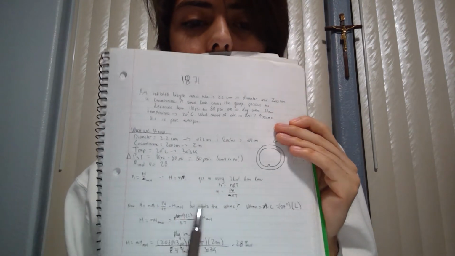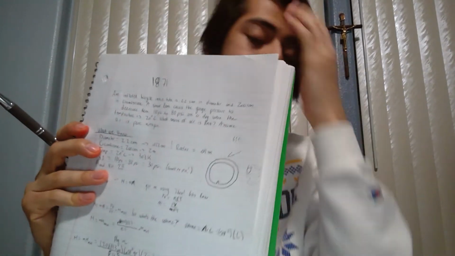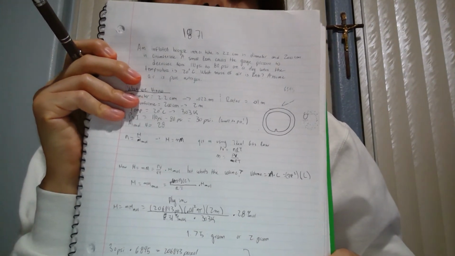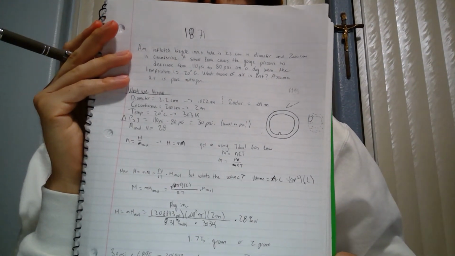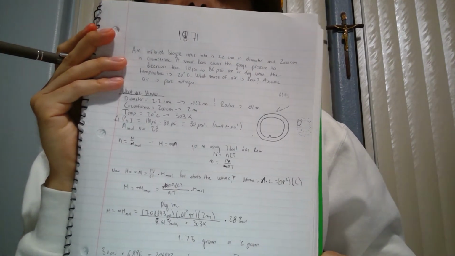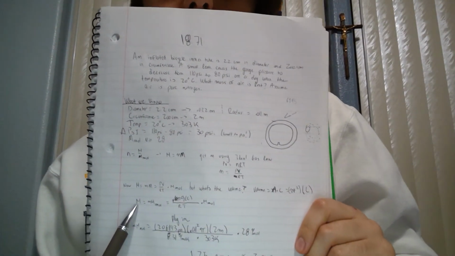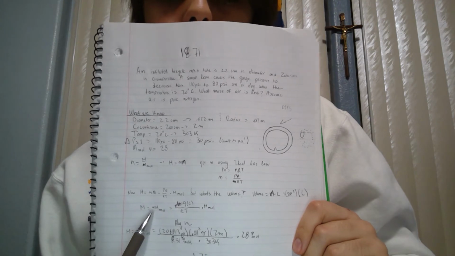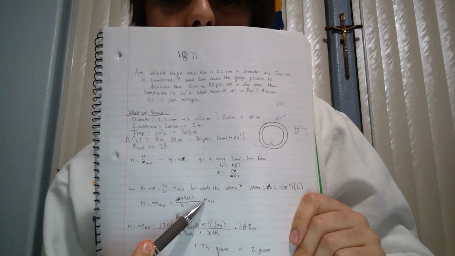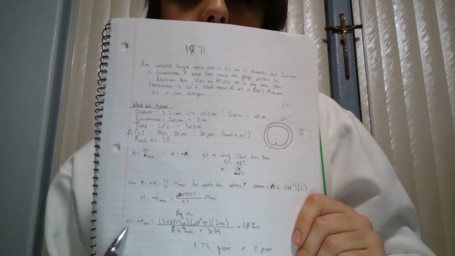But we don't know the volume, right? Like I said, we need to find the volume of the inner tube, so how much air can fit in there. We see that volume is area times circumference, and we know our circumference. To find the area, we need pi r squared, and we have our r, which is 0.011 meters. So now everything is equal down here: m is equal to n times molar mass, which is equal to pressure times area times circumference times molar mass over R and temperature.